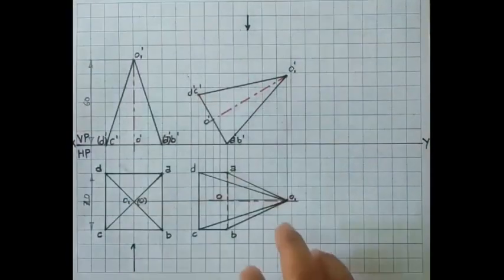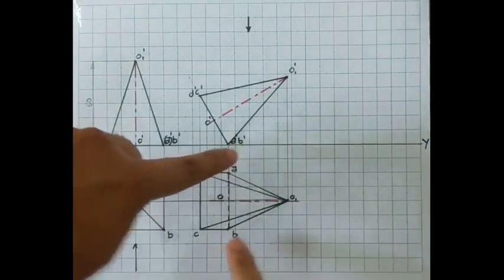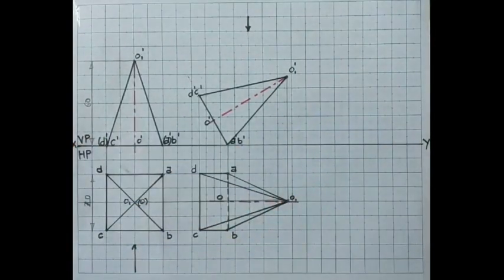Now this edge should be making an angle of 45 degree with VP. So for that I am going to redraw this second top view in such a way that the resting edge AB should be making an angle of 45 degree with VP.